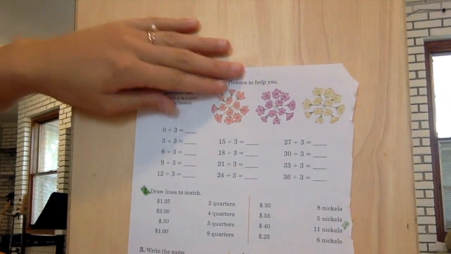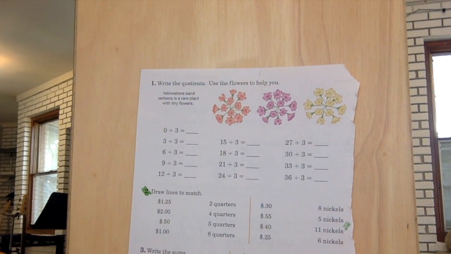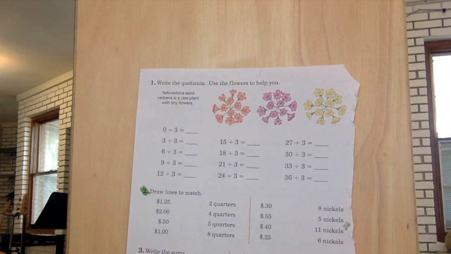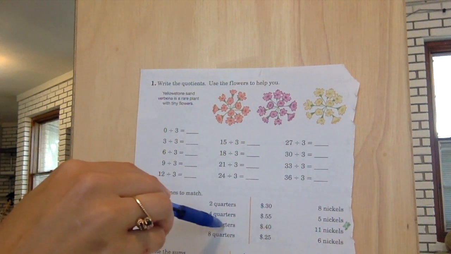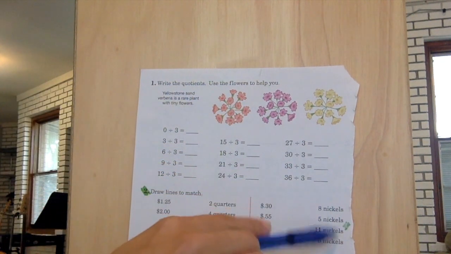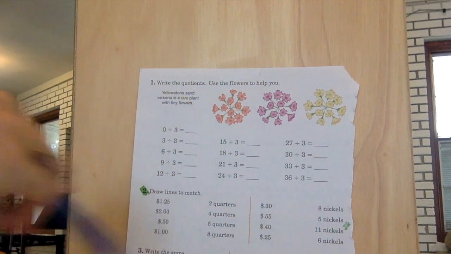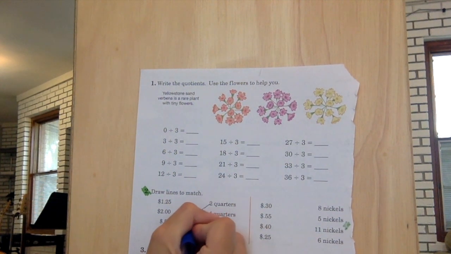All right, boys and girls, we're now on page 310, and we're going to do question 2 together. Okay? So it says, oops, lost my pen. All right, draw lines to match. So we've got all of these dollar amounts, and then we've got options of different quarter amounts. And over here we've got cents and then nickels. So here's what I'm going to do. I'm going to look at 2 quarters and I'm going to say, okay, what is 2 quarters? 2 quarters, 25, 50. All right, which one of these says 50 cents? This one right here. So we're going to draw our line.